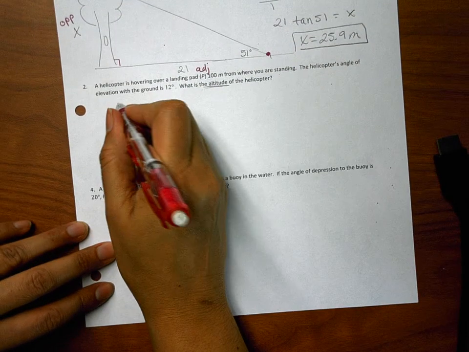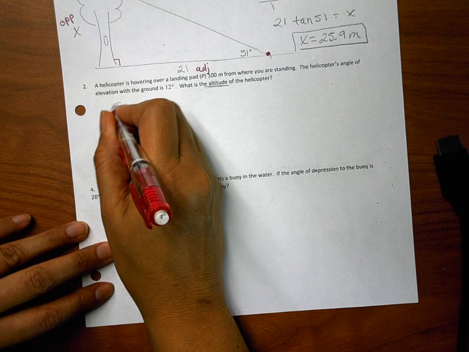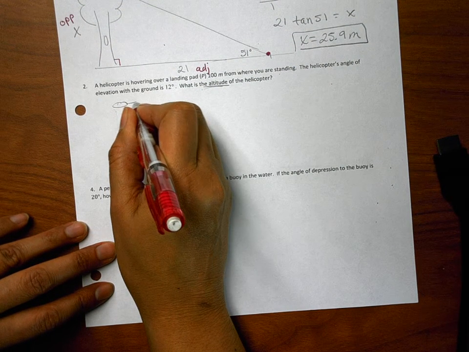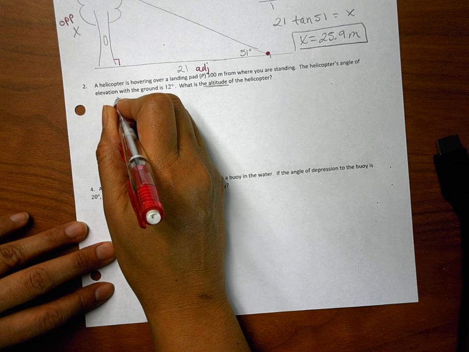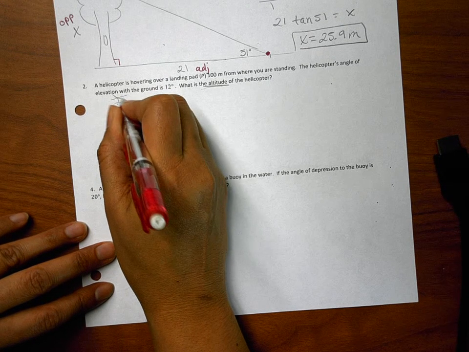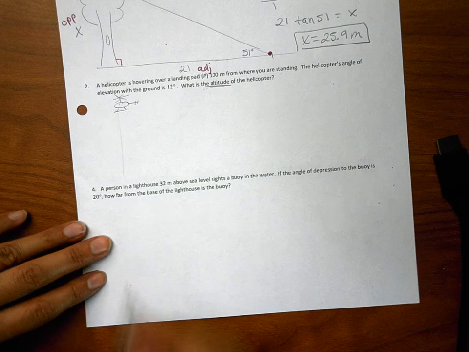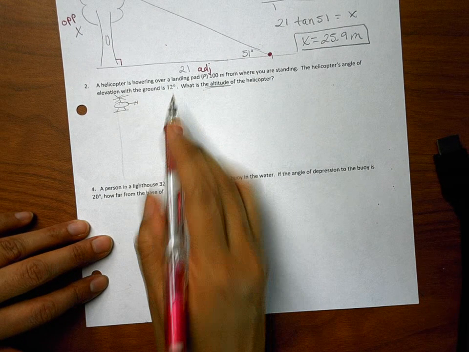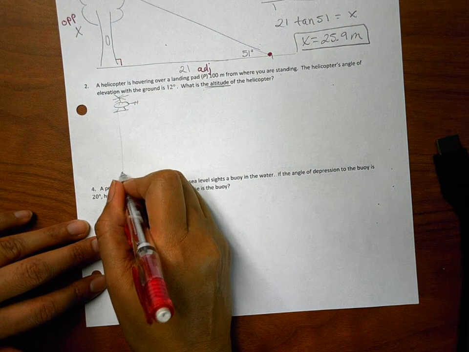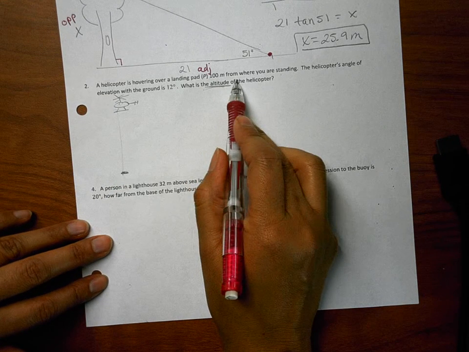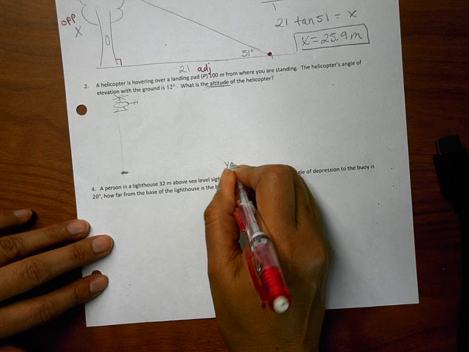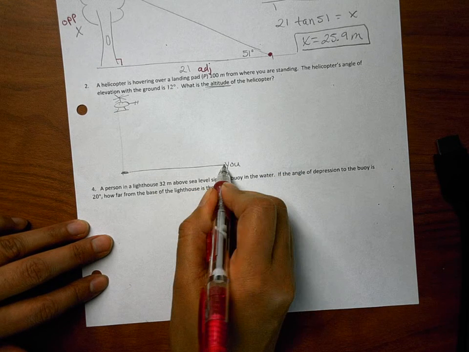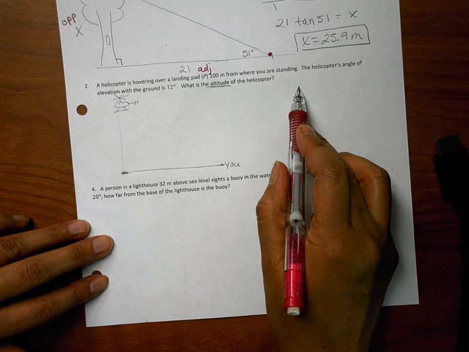So here is, before I draw that, here is the helicopter. Okay, and a helicopter is hovering over a landing pad. So this is our landing pad here, and it's 100 meters from where you are standing. So you are over here.